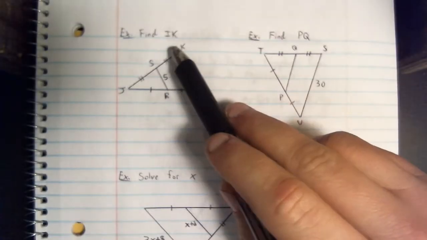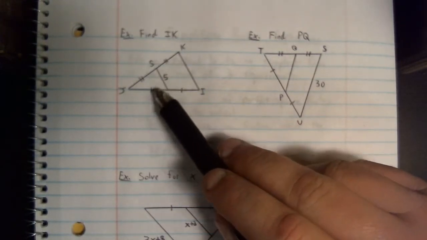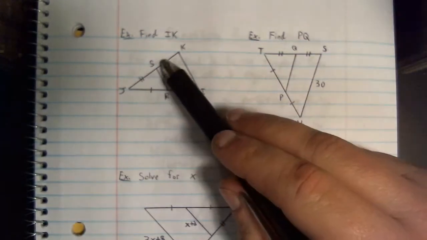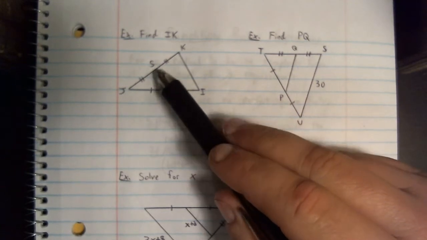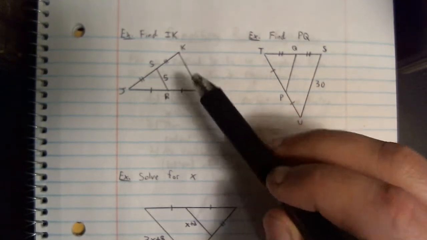Okay, we're trying to find the length of IK right here. This is our longer side. We notice that we have midpoints, right? Because we see that we have these equal pieces. So this is a mid-segment, in fact. So we know it's parallel, and we know that this is going to be half the length of IK.